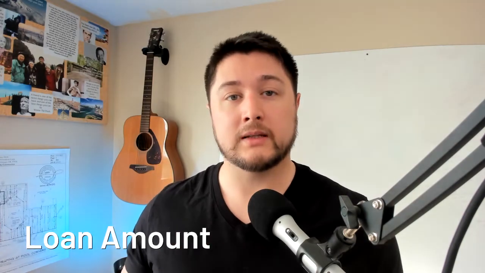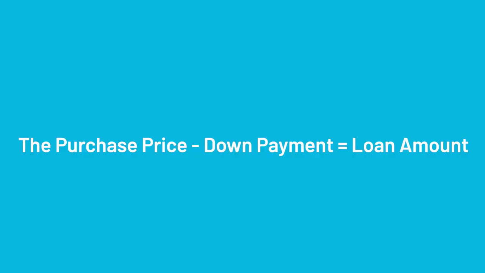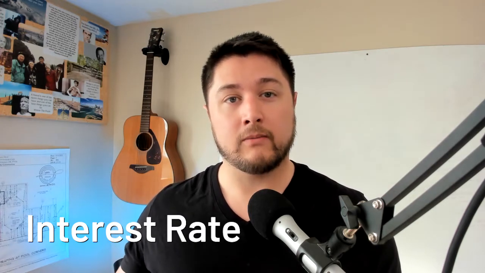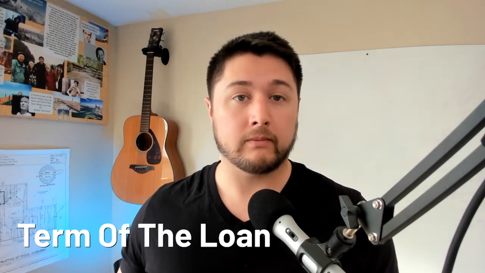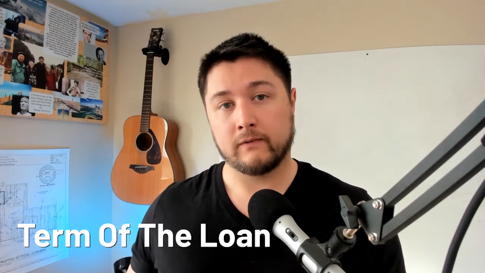The key factors in determining how much that monthly mortgage payment is include the loan amount, which is the purchase price minus the down payment. Another factor is the interest rate, how cheap or expensive it is to borrow money. The other part is the length of the loan term. Typically, you're going to see a lot more 30-year fixed loans, but there's also a variety of other lengths, like 15 years. You can also have an ARM, but keep in mind that those are the primary factors determining what your monthly mortgage payment will be.